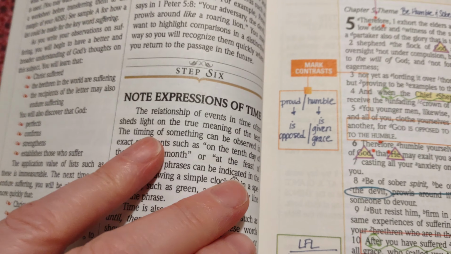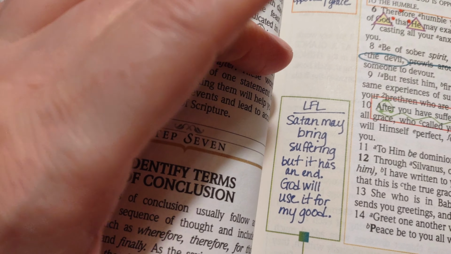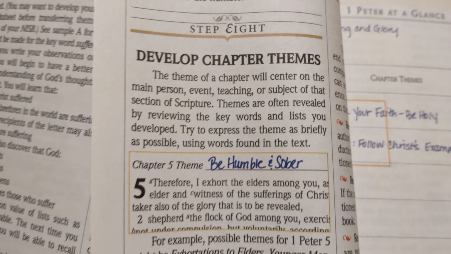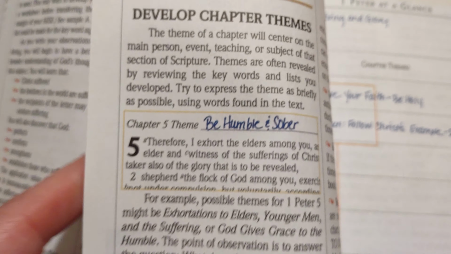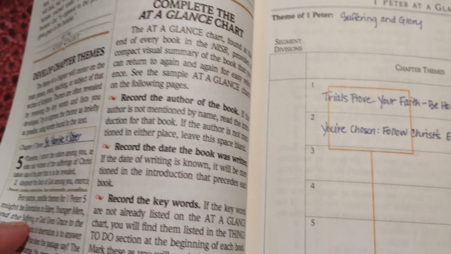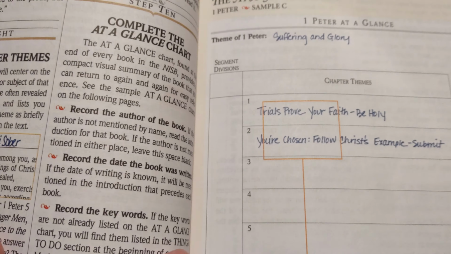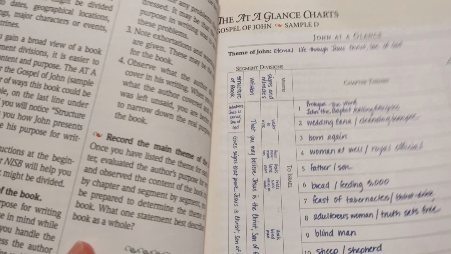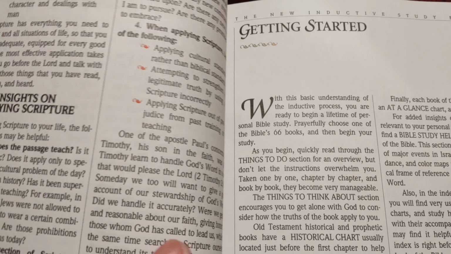Step 6, note expressions of time. Step 7, identify terms of conclusion. 8, develop chapter themes. 9, discover lessons for life. 10, complete the chart at a glance. And then I added interpretation, application, and the chart I added.